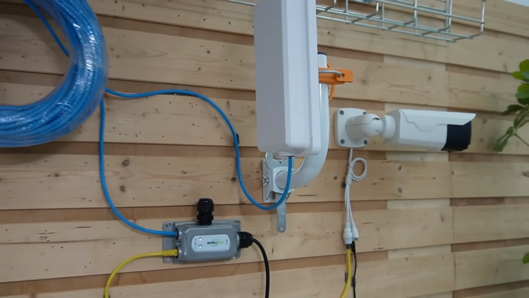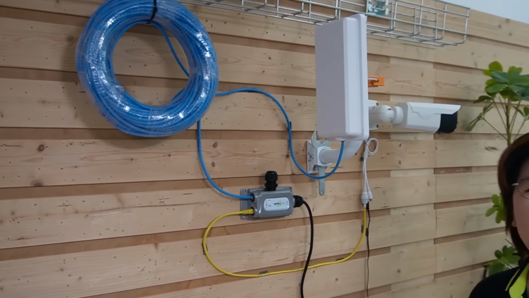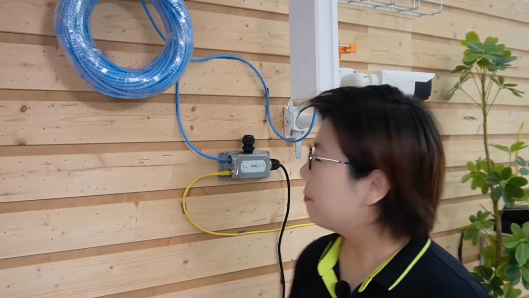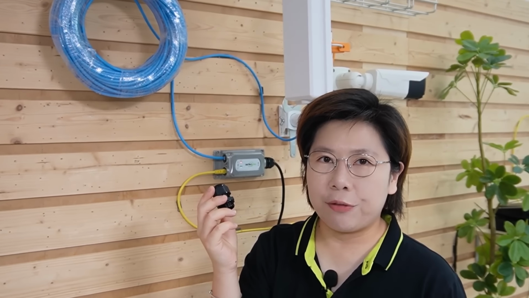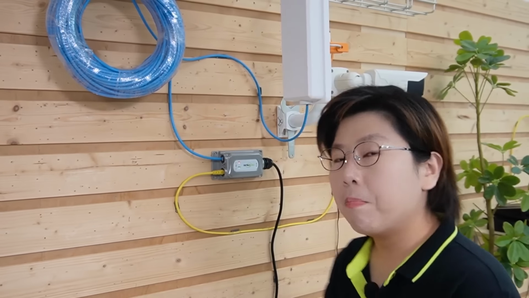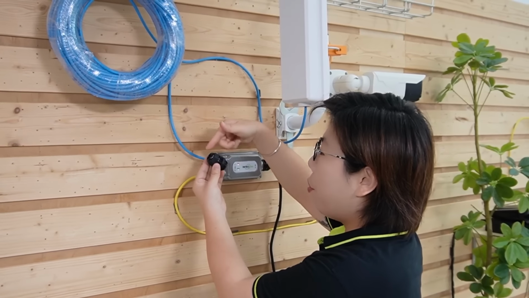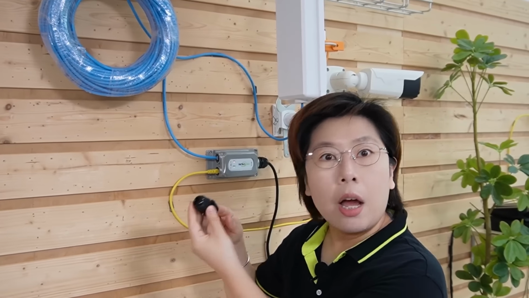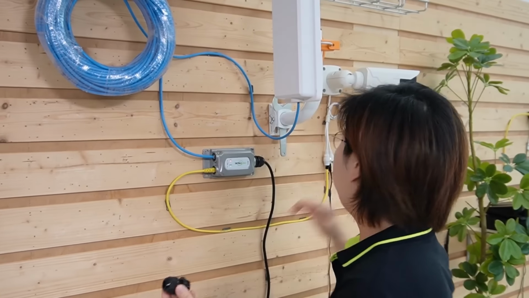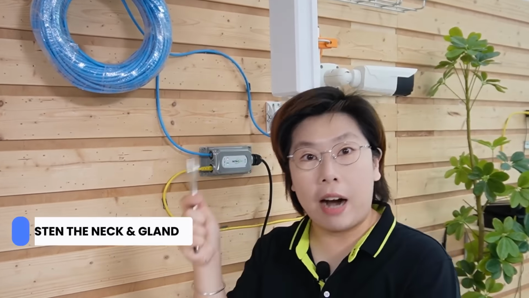Now, a quick word on installation, because on a mountaintop, water is the enemy. See these connectors? I took it out for faster installation, but when you do the setup, make sure you pull the cable through the neck and the gland, but don't hand tighten them. You need to use a wrench to really fasten the neck and the gland tightly. We want a waterproof seal.